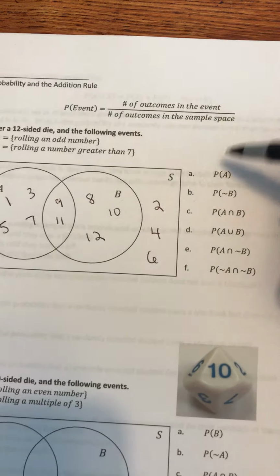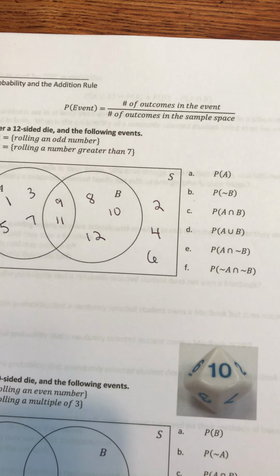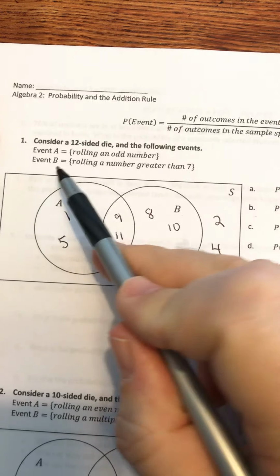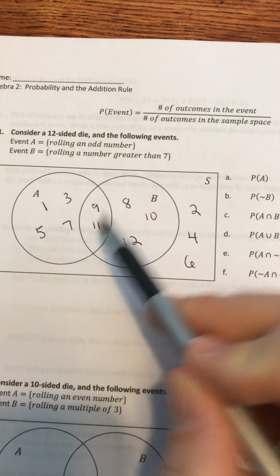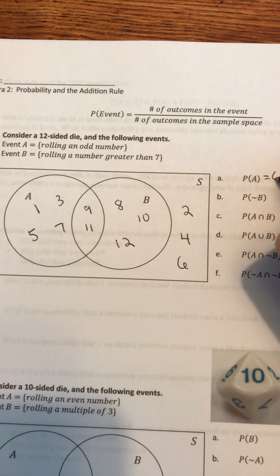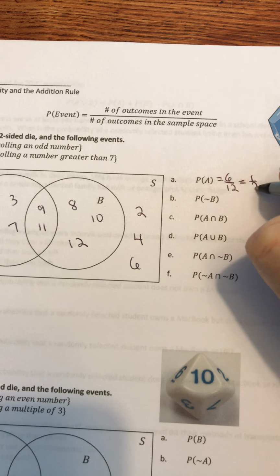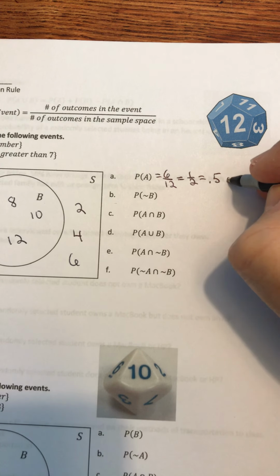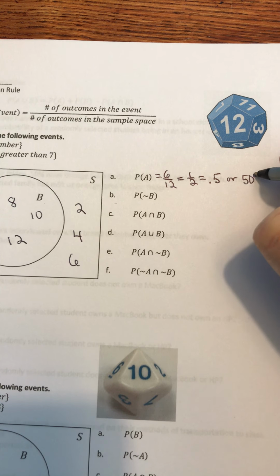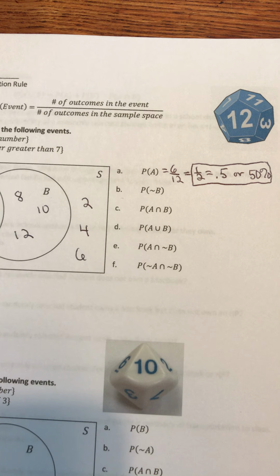So over here, this represents probability. So the probability of A, which just means what's the probability of rolling an odd number? Well, 1, 2, 3, 4, 5, 6 out of the total number of outcomes, which is 12. So this is 1/2 or 0.5 or 50%. Now we always want to reduce our fractions, so any one of these is correct. Again, it can never be larger than 1.